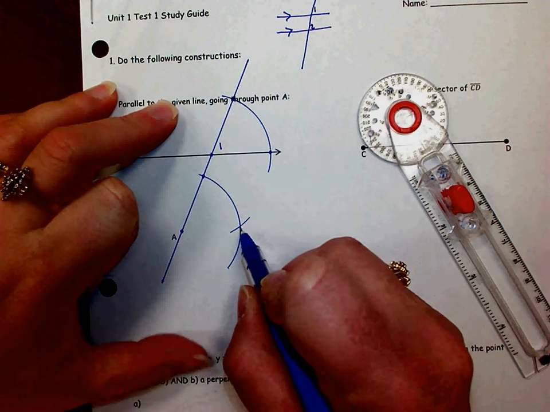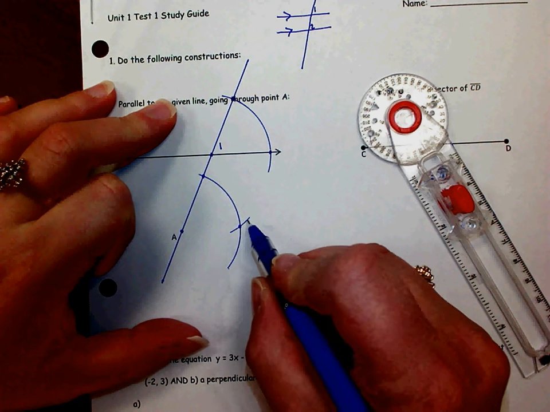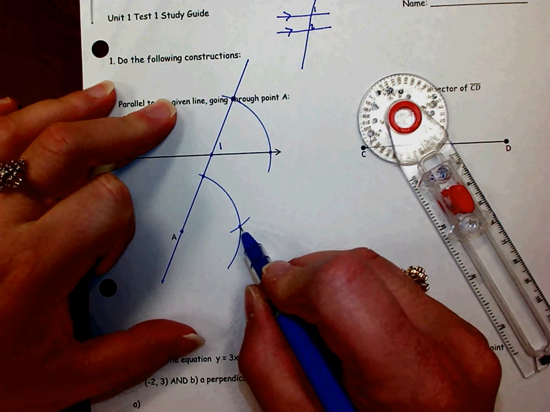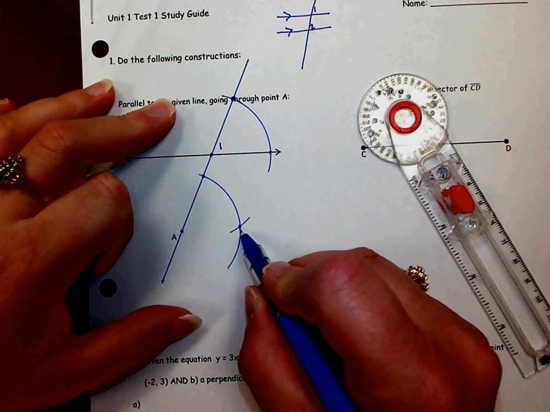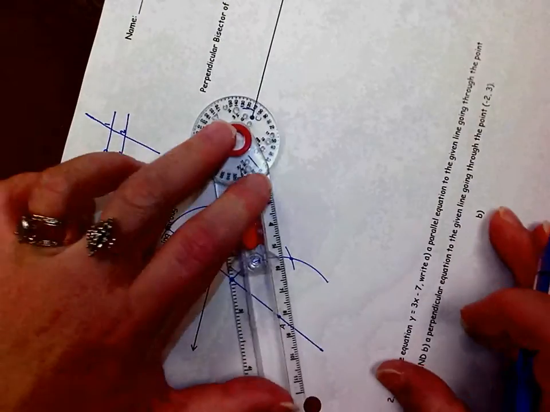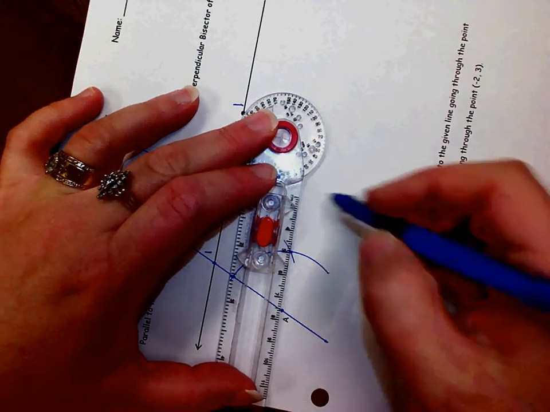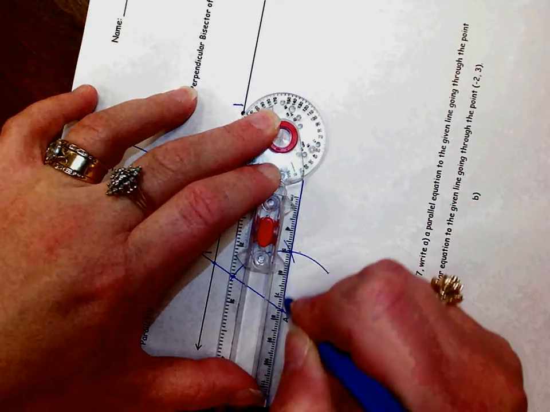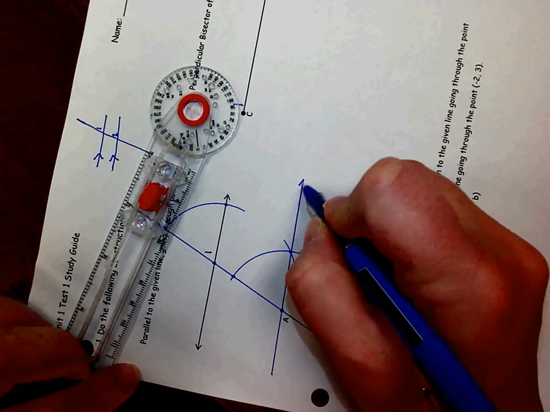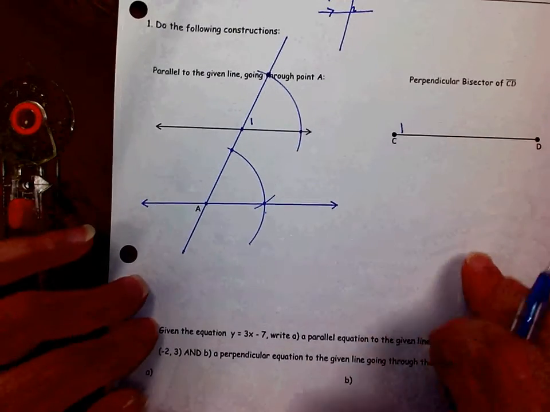This intersection of arcs gives me a point. Without intersection of arcs, I don't know where that point is. I can't just guess where it is. I've got to have it. So now that I have that intersection, I can connect that with point A and create my parallel line. There's the construction of the parallel line.